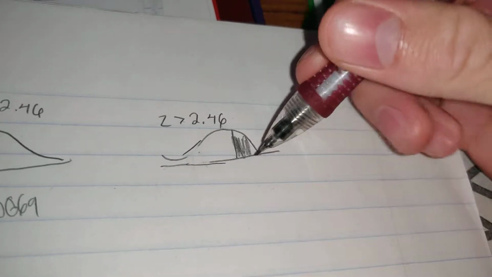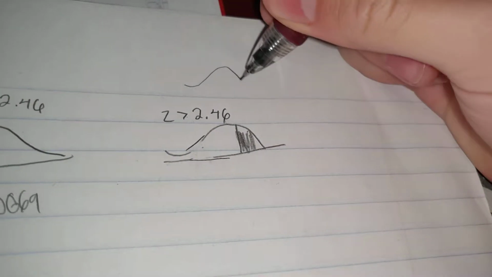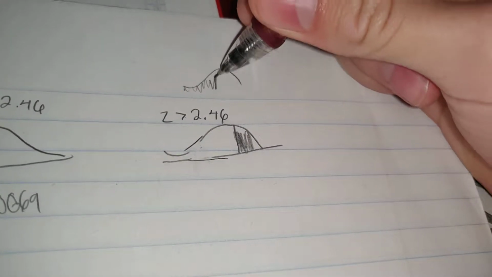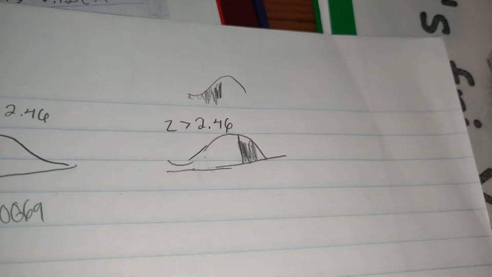Thing is, though, that our table only gives us data for it being shaded on the left. And I think you know this.